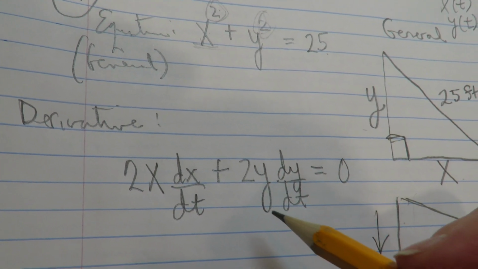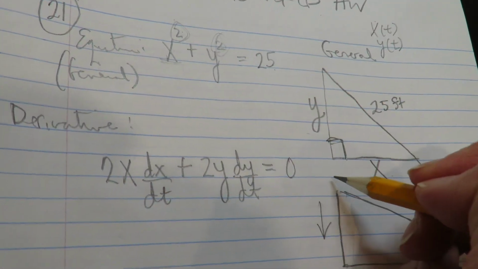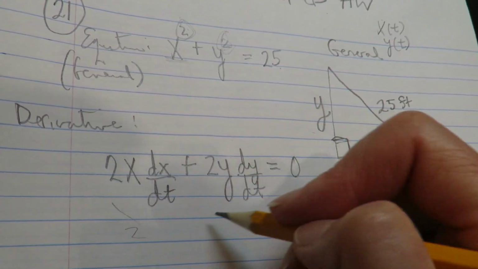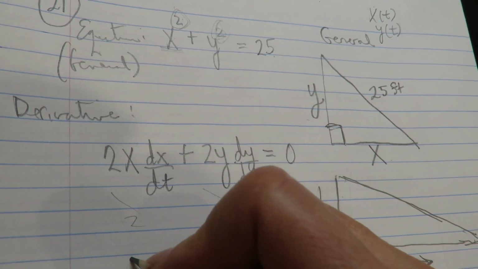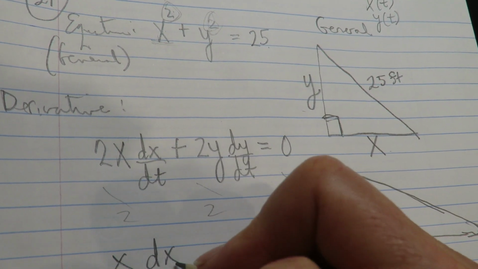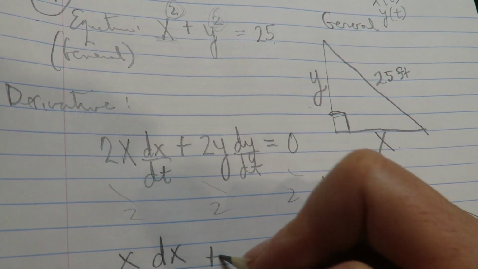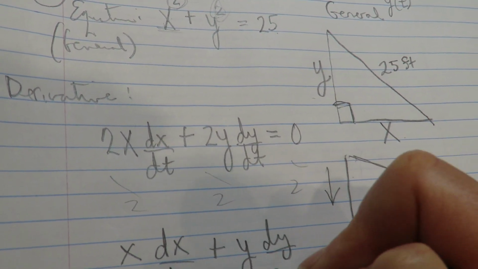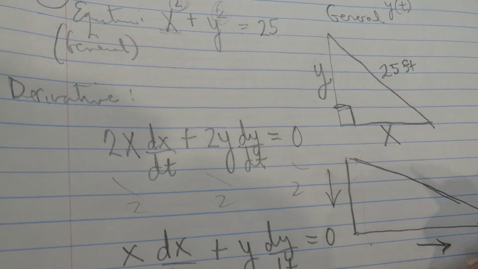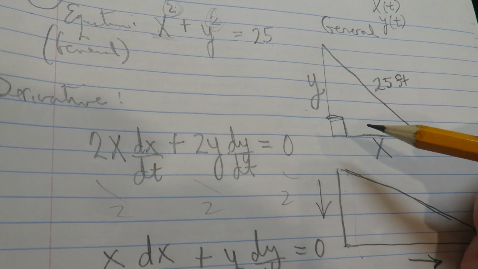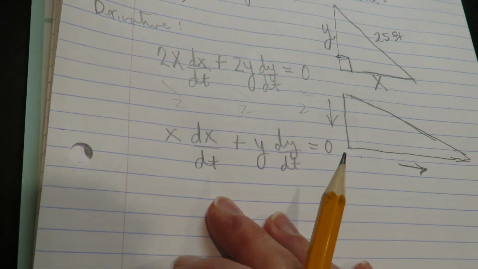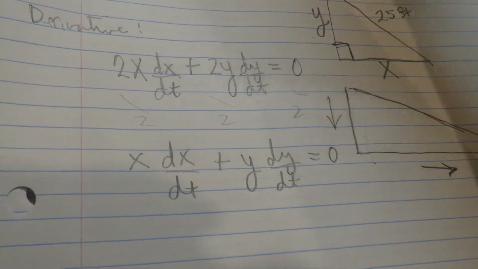Okay, so this is the derivative. I would suggest you clean this up a little bit, like divide everybody by 2. It just makes it a little nicer, with less stuff floating around. Okay, so this is as far as I'm going to go at the moment for the derivative.